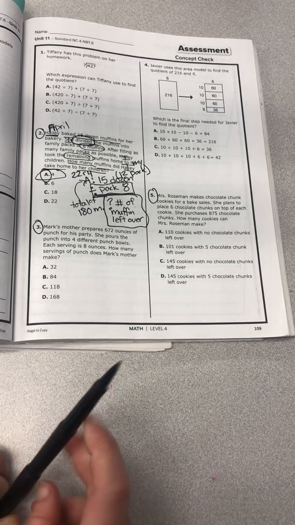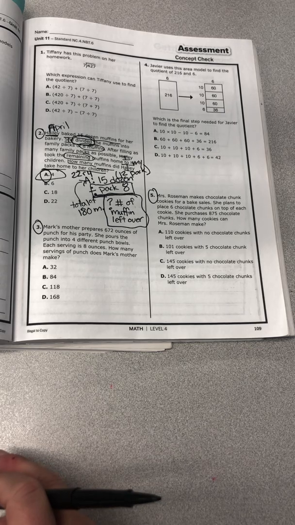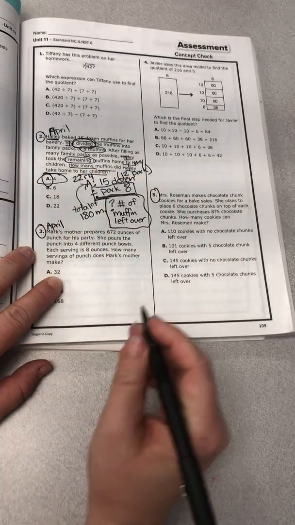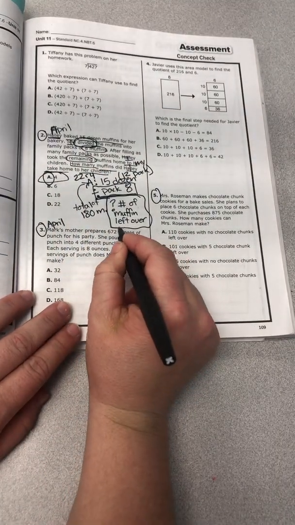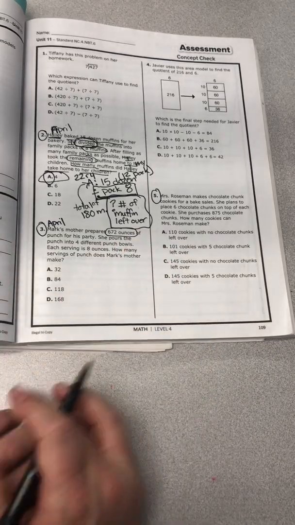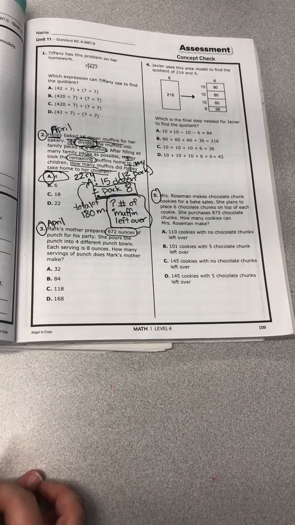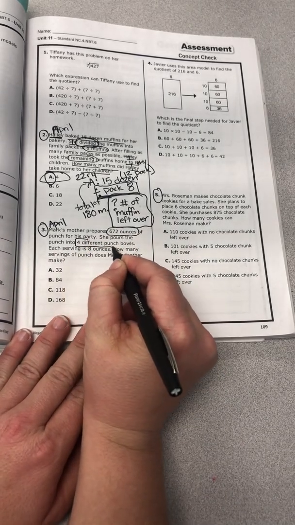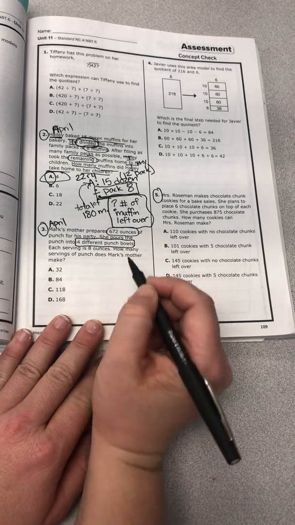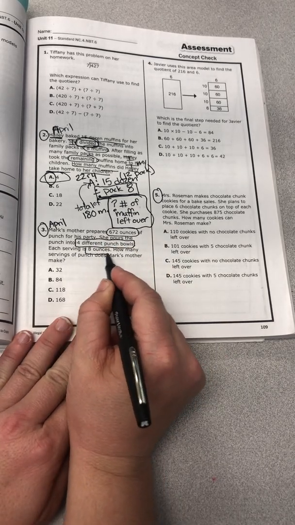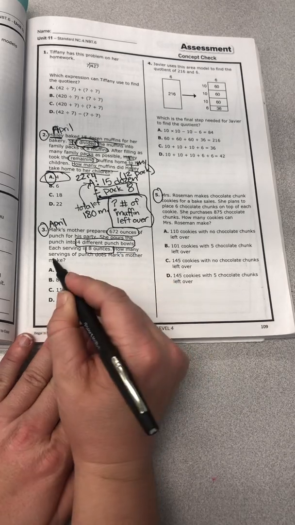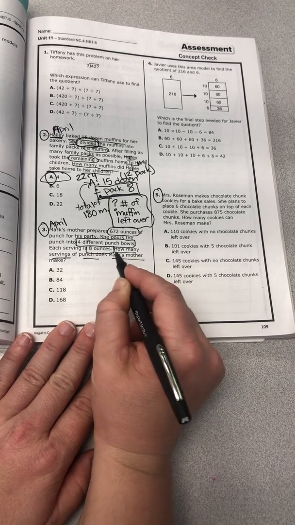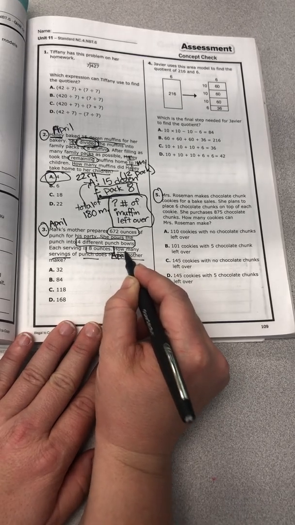All right, so now let's change it to whose mother? My mother. So April's mother makes 672 ounces of punch for my party. My party. She pours punch into 4 different punch bowls. Each serving is 8 ounces. How many servings of punch does April's mother make?